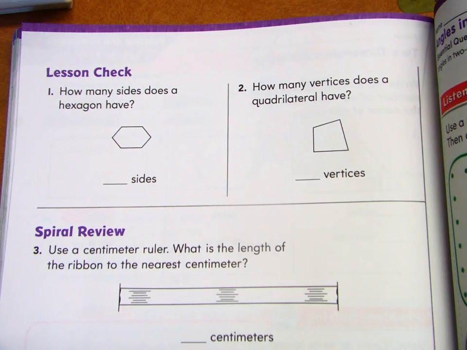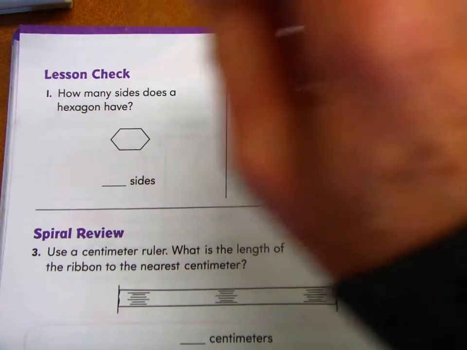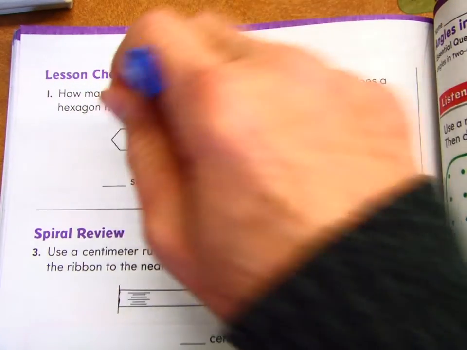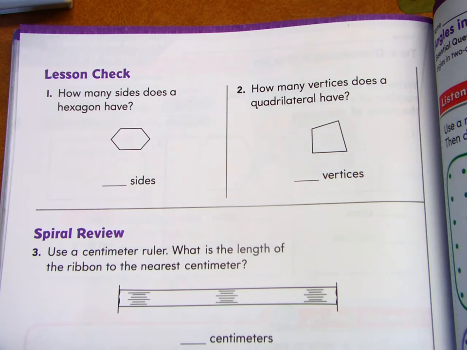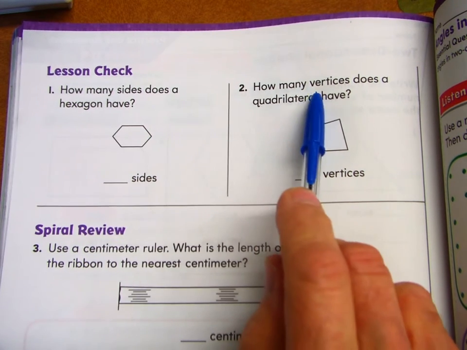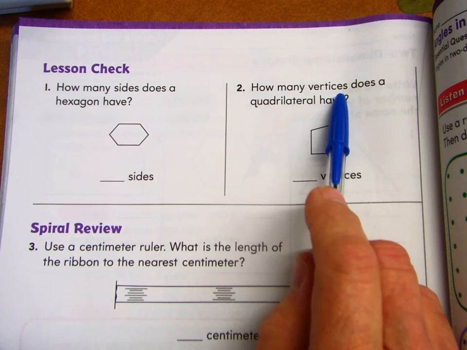Okay. Try doing these two by yourself. Read them and do them. They're pretty easy if you can read them. You have to pause it. I'll wait for you. Just do them quickly. Notice this one says sides, but this one says vertices.